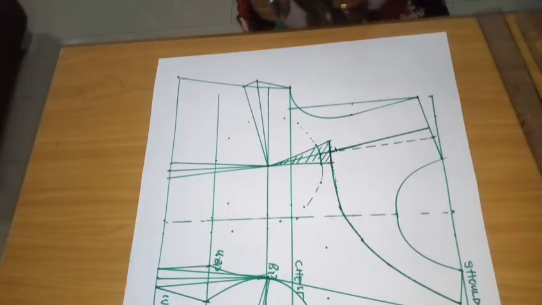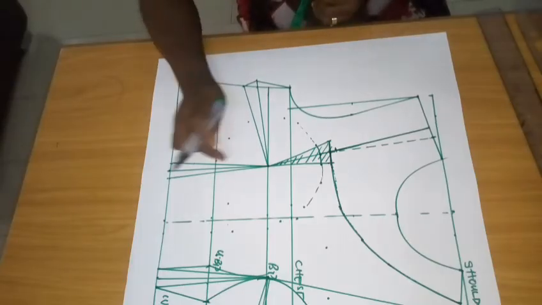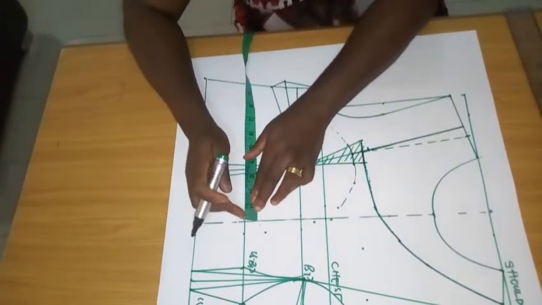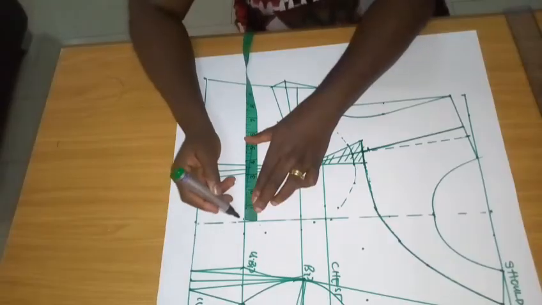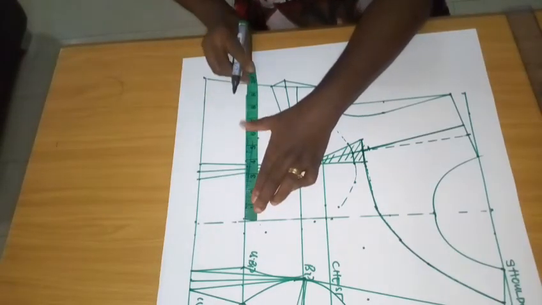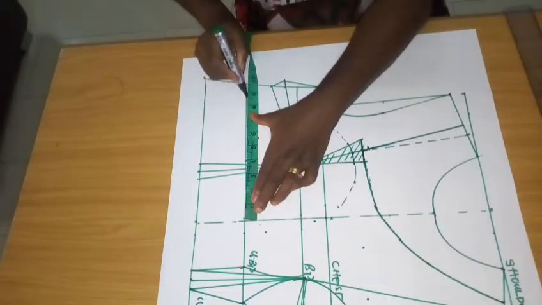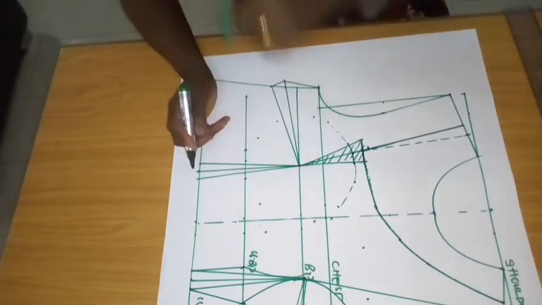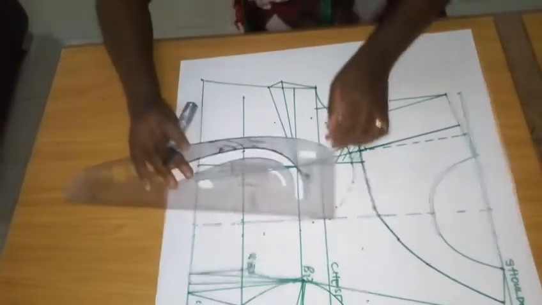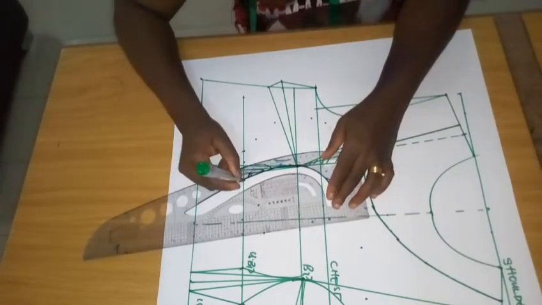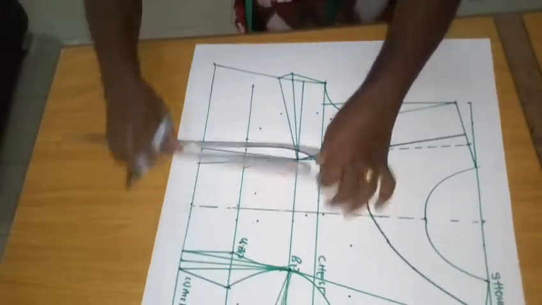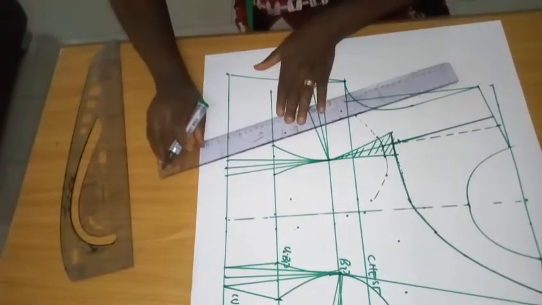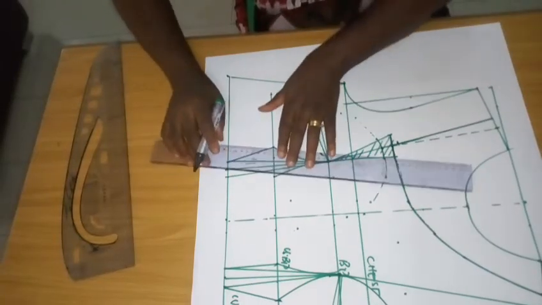Okay, so now the next thing we want to do, I'm going over to the under bust contouring. So the same way I contoured here, that's how I'm going to contour there as well. So from here, from the center front, I'll come in by my under bust measurement, and what I have left, I'll add 0.25 here and 1 inch here. So I'm going to contour as well. As you can see, I'll flip my ruler like this and contour. Now I'll meet this, will meet this, while this meets this.